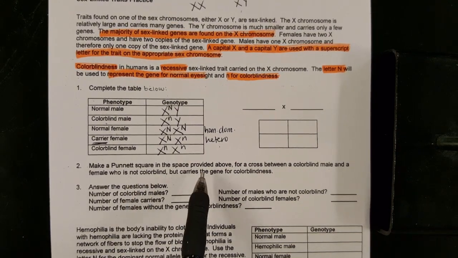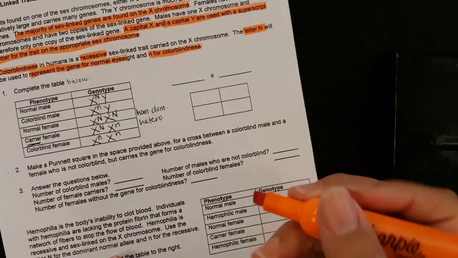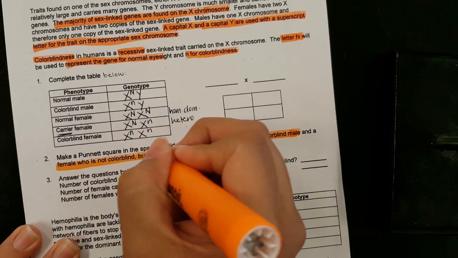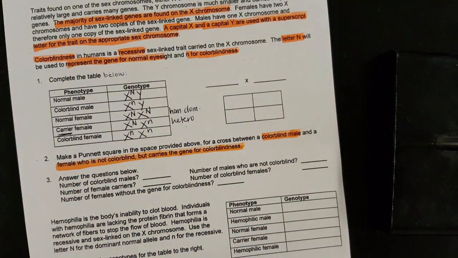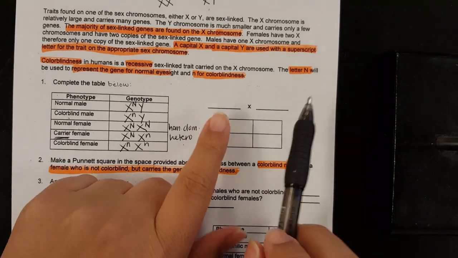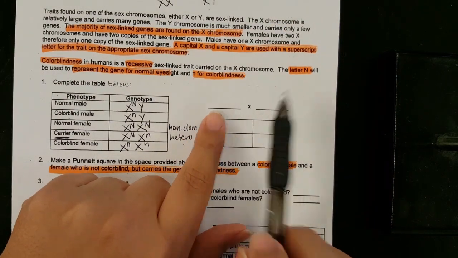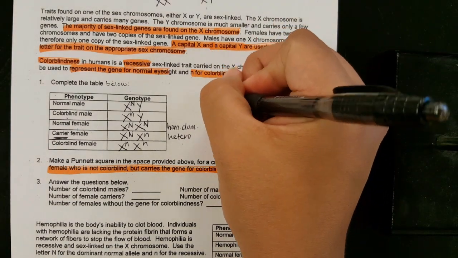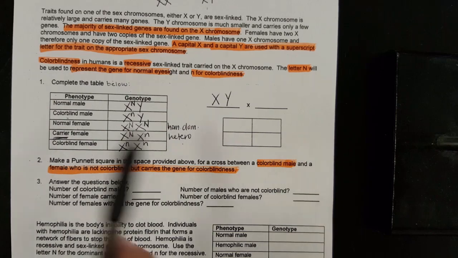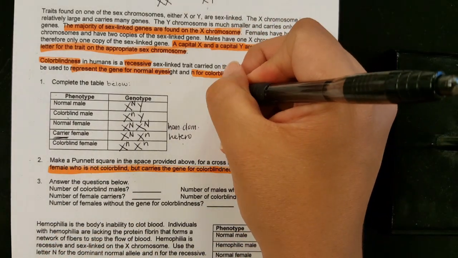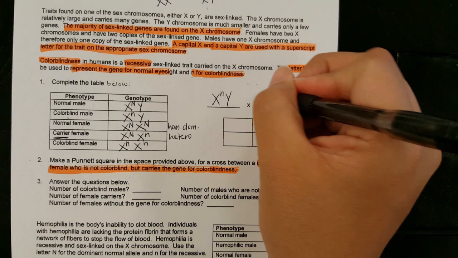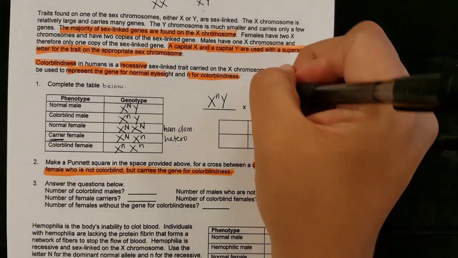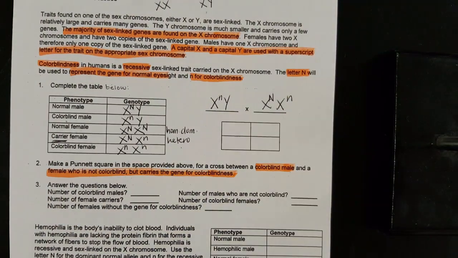Question 2 is telling you to make a Punnett square for a cross between a colorblind male and a female who is not colorblind but carries the gene for colorblindness. So first and foremost, let's get our genetic cross going. What are our parents? Parent number 1 is a colorblind male. So he is a male, therefore XY. He's colorblind, so coming back to the chart, that's going to be little n. Parent number 2 is a female, XX, not colorblind but carries the gene, therefore she is a carrier. So that's going to be our heterozygous situation.